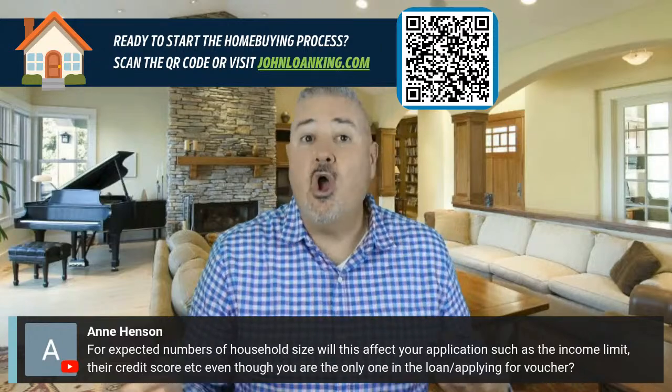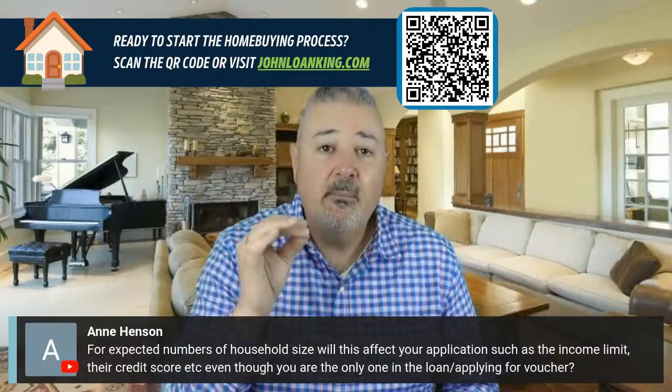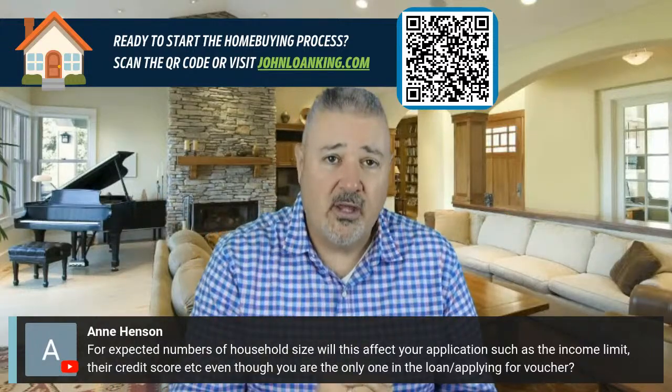All right, so Annie asks, for expected numbers of household size, will it affect your application, such as the income limit, their credit score, et cetera, even if you're the only one applying on the voucher? No. I shake my head and say no, kind of cautiously, because the rules are the rules. The income limits for this program have zero requirement regarding household size. The rules clearly say I'm using qualifying income. So if you have 10 people living in your house, the rules say I don't have to ask you how many of those people are working. I don't have to ask you what the income is for those people.